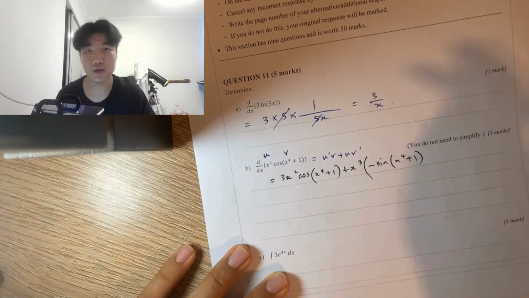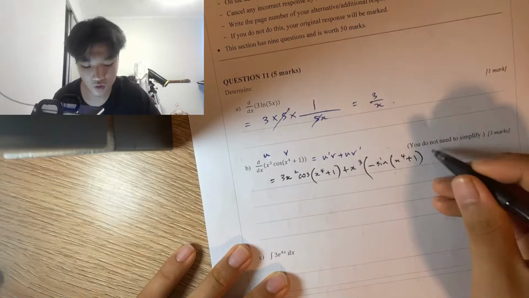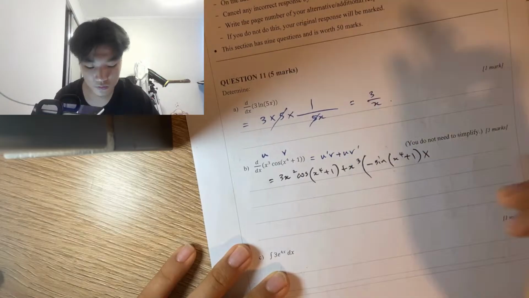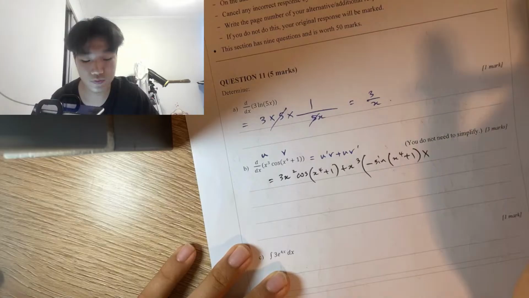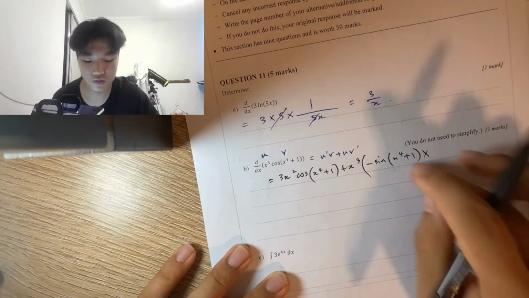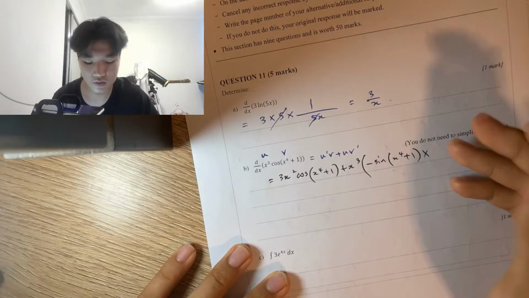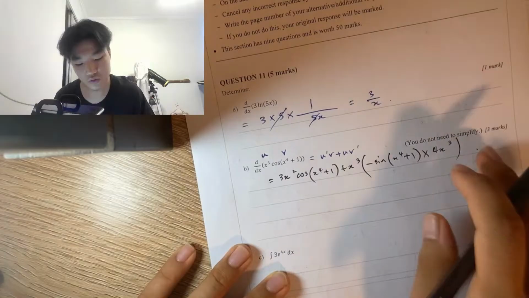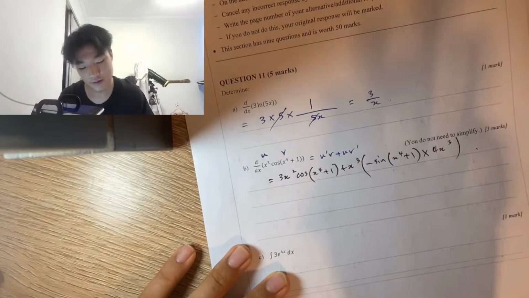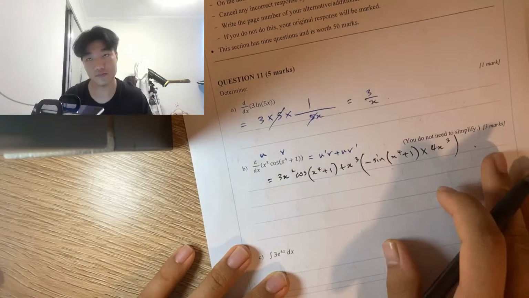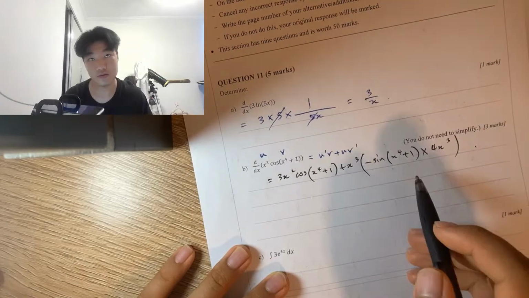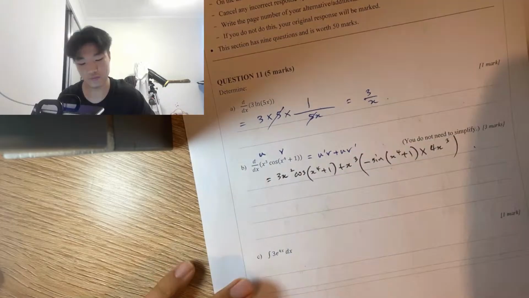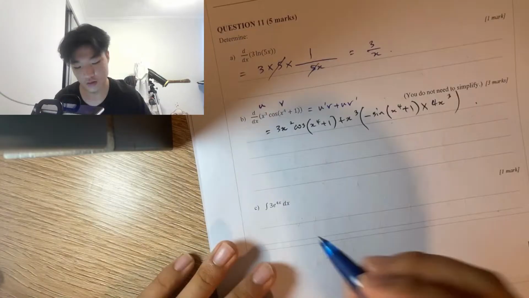However, we need to note that we need to multiply by the derivative of the inside. We're applying the chain rule. So the plus 1 does not become anything. It doesn't contribute to the derivative because it's a constant. It doesn't affect the rate of change. However, x to the power 4 does. You do not need to simplify. Based on that, I'm assuming that this is a valid answer, just leaving it in this format. So we'll keep proceeding.